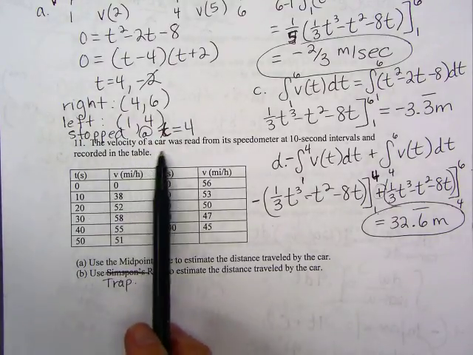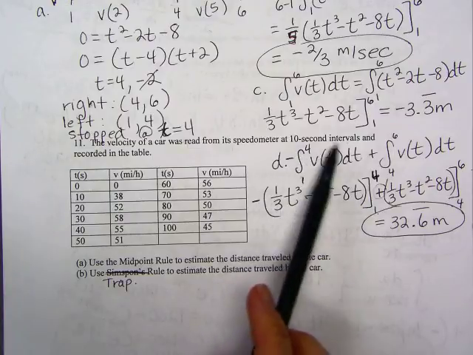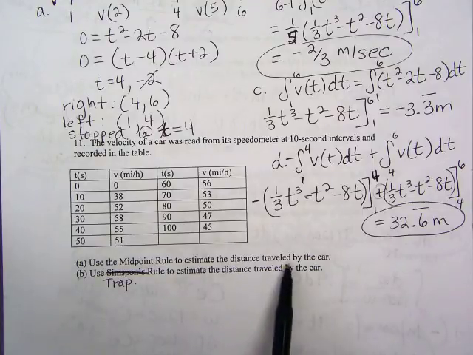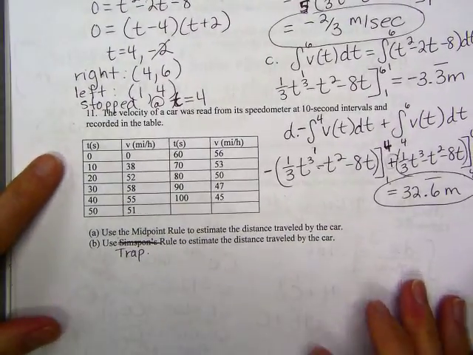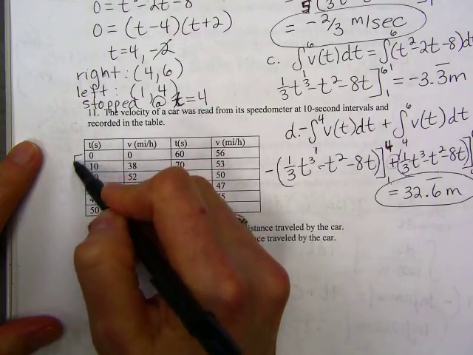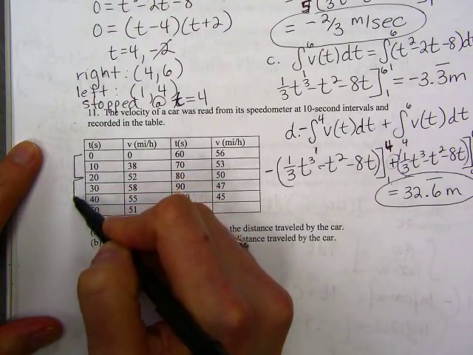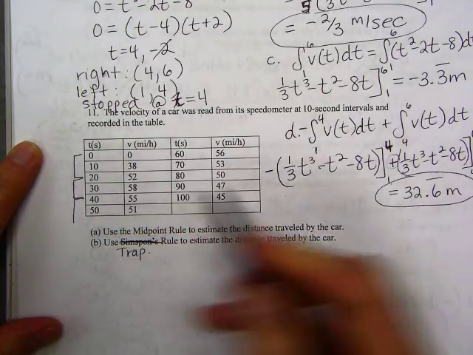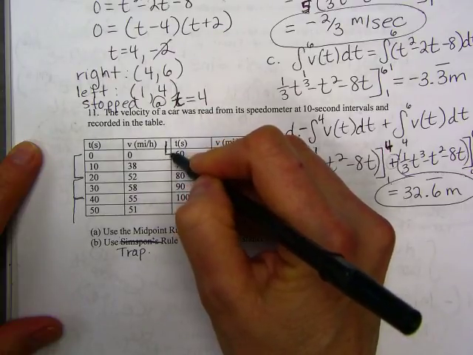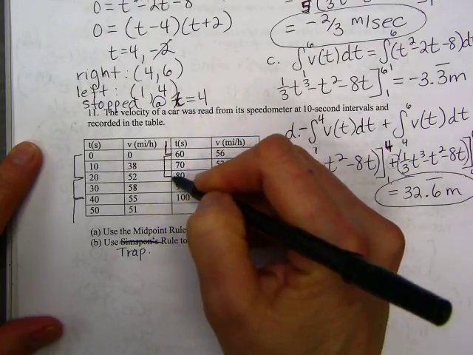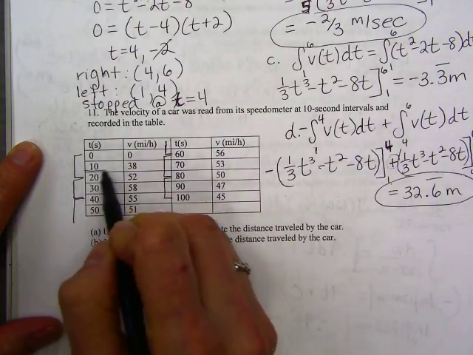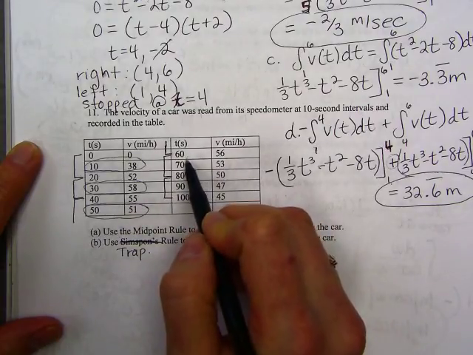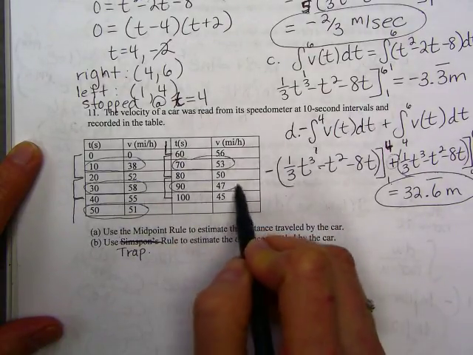Number 11 says the velocity of a car was read from its speedometer at 10-second intervals in the recorded table. A says use the midpoint rule to estimate the distance traveled by the car. Well, to use the midpoint rule, we need to know the midpoints. So we're going to make this one of our intervals, and then this one of our intervals, and then from 40 to 60, one of our intervals, from 60 to 80, and from 80 to 100. And then we're actually going to be using the y coordinates of these points that are in the middle, hence the midpoint.